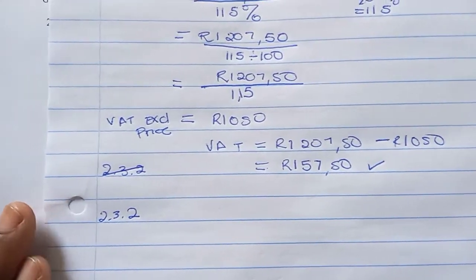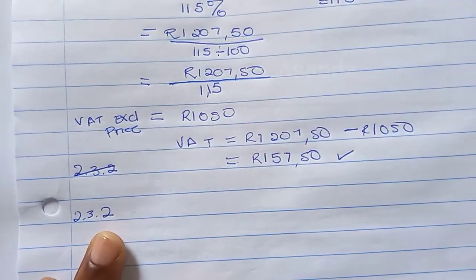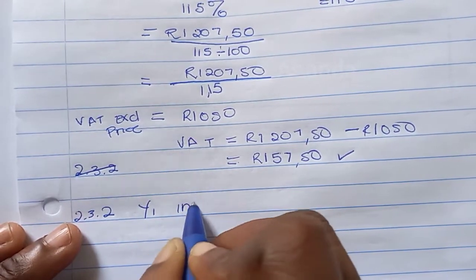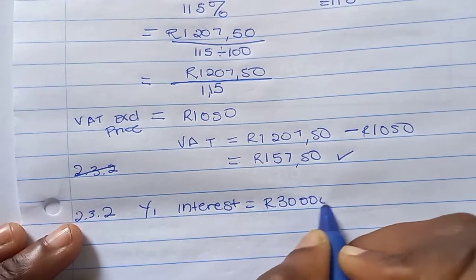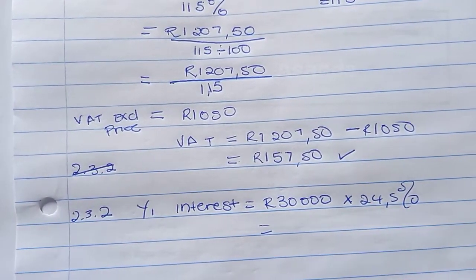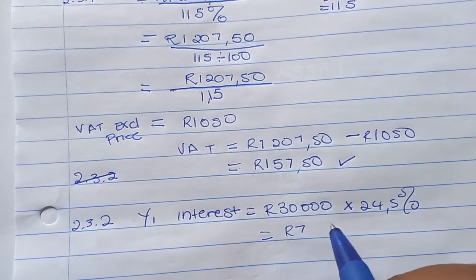We are going to first calculate the interest, right? So here's the interest, 24.5% is the interest, and then we're going to add it and see how much with interest. So in year one, her interest is equal to, she borrowed 30,000 Rand, and then if you multiply that by 24.5% per annum, you'll get 7,350. So that's the interest in the first year.